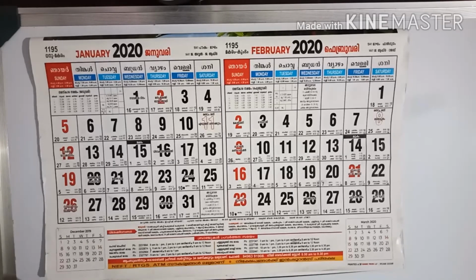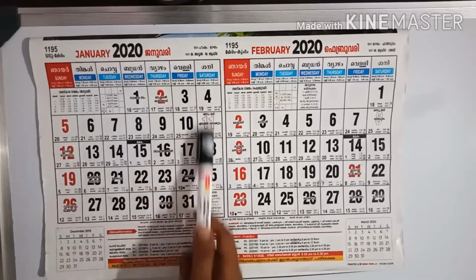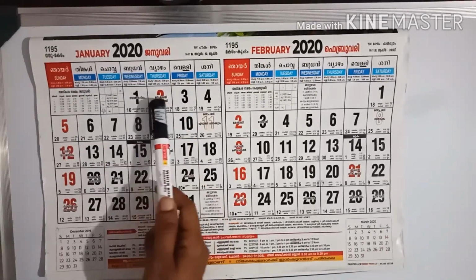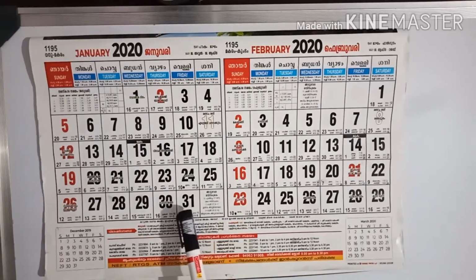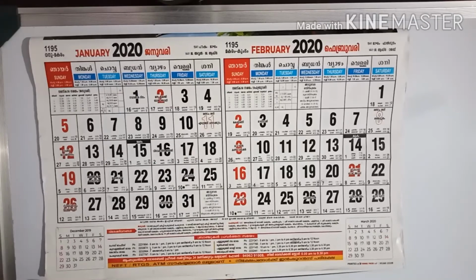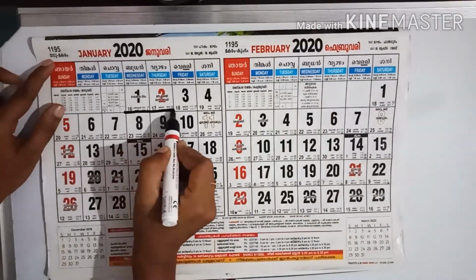We have to consider a calendar, and from the calendar, we have to mark 4 numbers, a square of 4 numbers. If we consider this month, January, you can see 1, 2, 3, 4 up to 31 is here. From this we can mark any 4 numbers, a square of any 4 numbers.